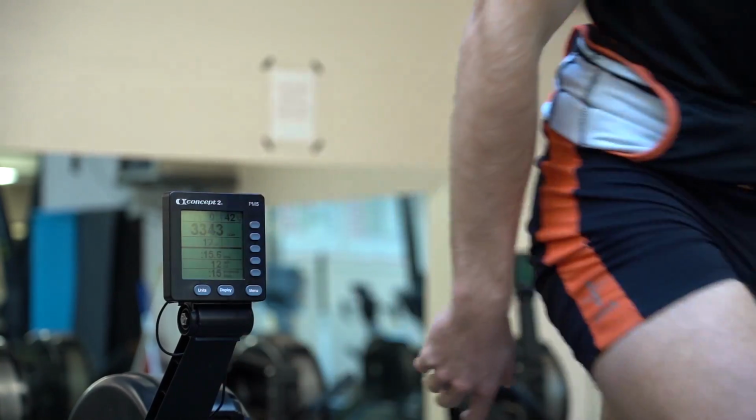Do you know what these numbers mean? No? Well, today we're going to find out.